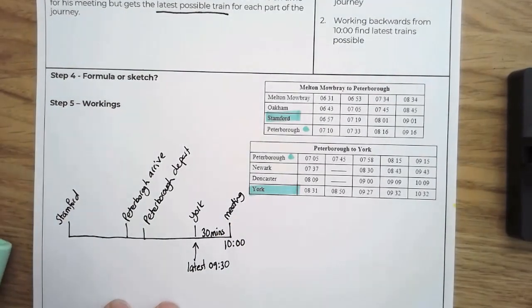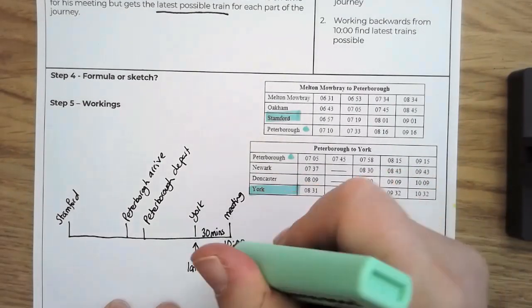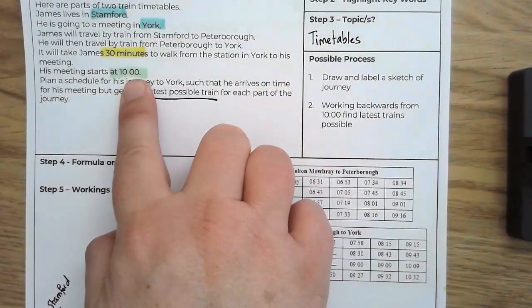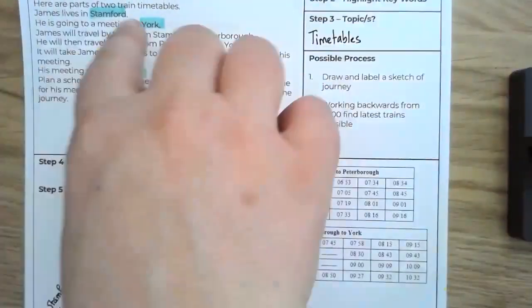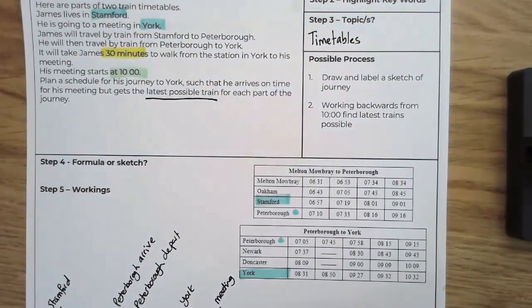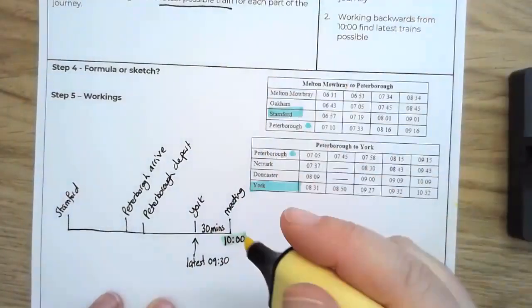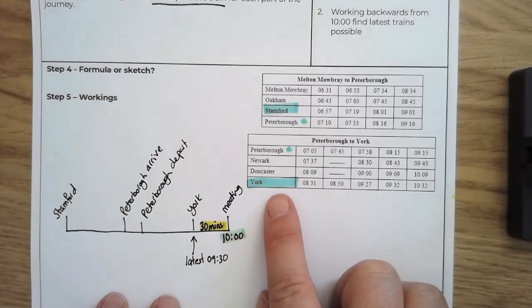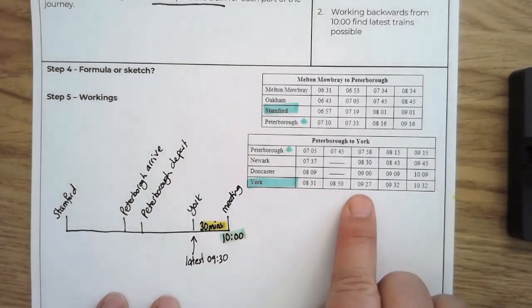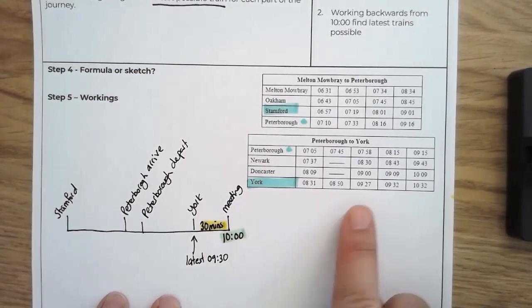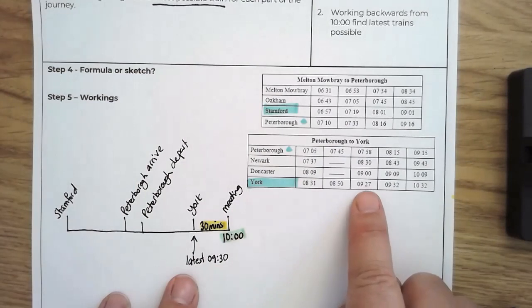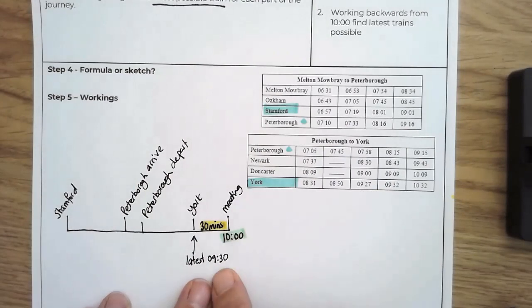Let me just put this in. So the meeting is at 10 o'clock, which relates to the 10 o'clock in the question here. We've then got the 30 minutes walk, and that here relates to this one here. Right, we're looking at the York timetable. These are the times that the different trains get into York. Now, the latest I can get there is 9:30, and this is the latest train. It is the one that goes directly before 9:30.